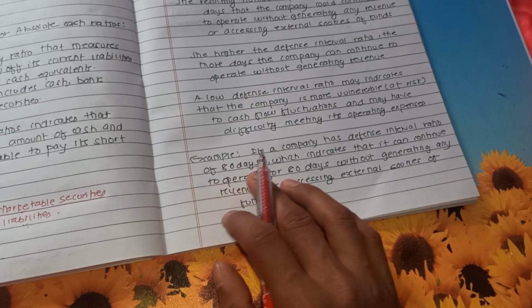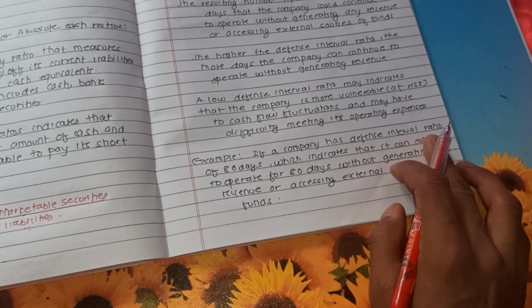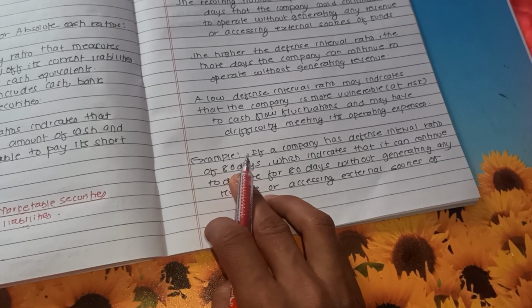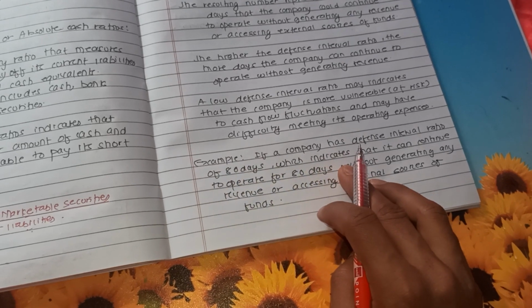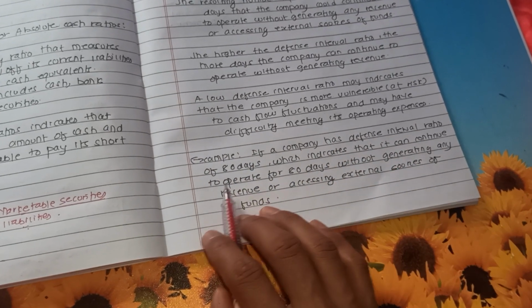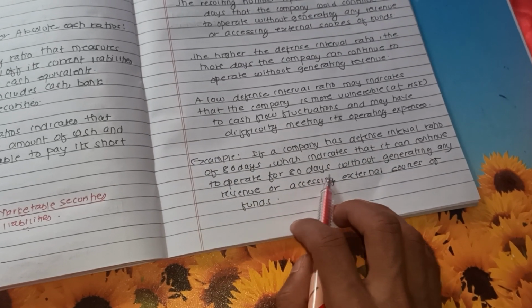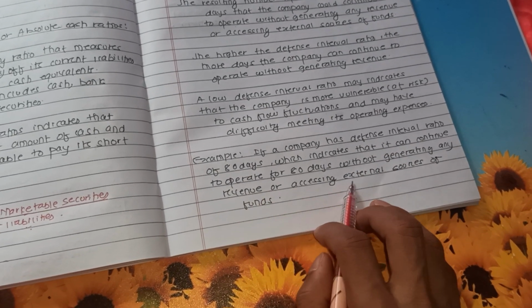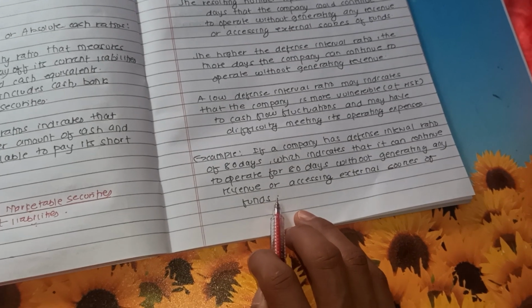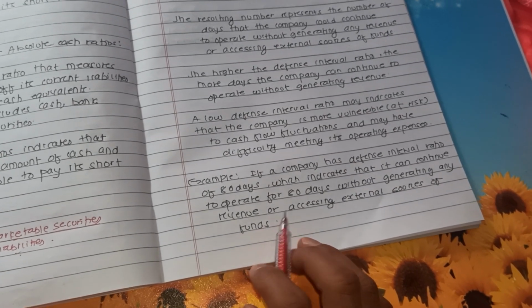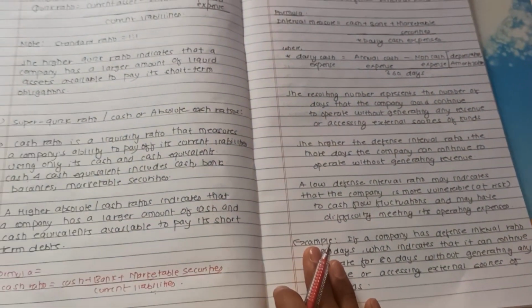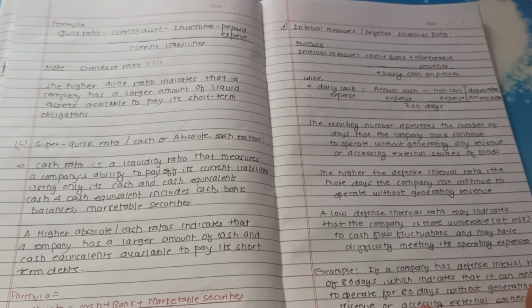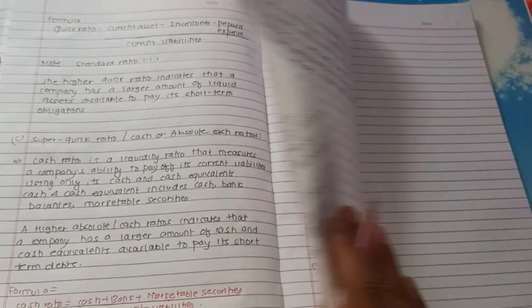Let us take an example. If a company has a defense interval ratio of 80 days, it indicates that it can continue to operate for 80 days without generating any revenue or accessing external source of fund. Very simple. Those were the 4 important ratios.